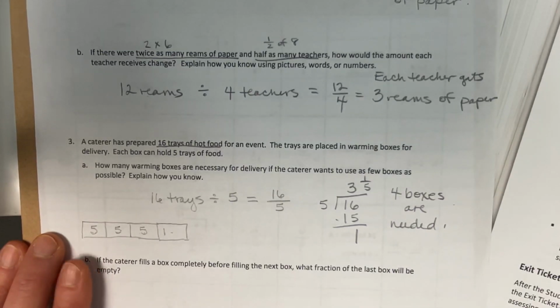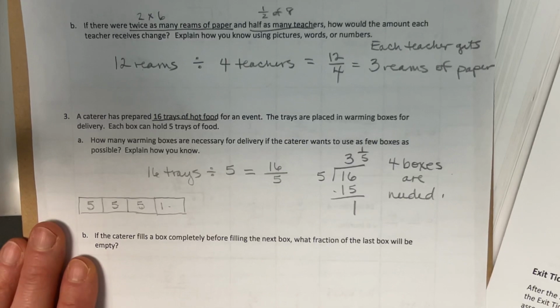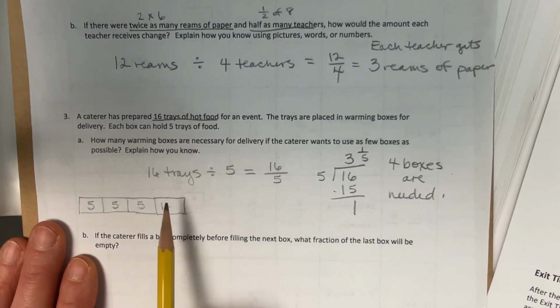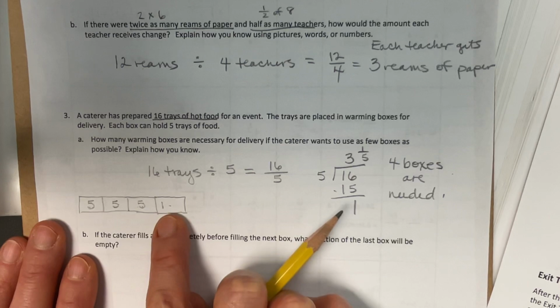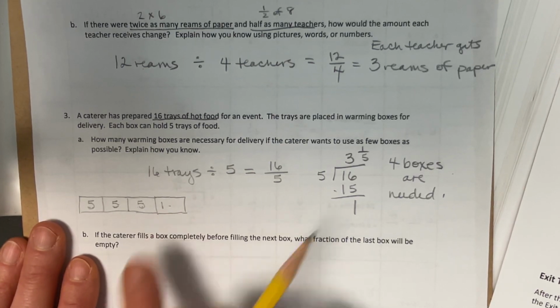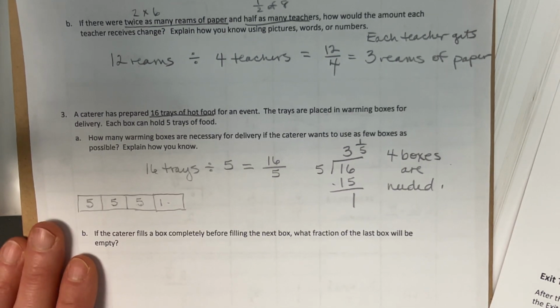Now, if you look at the last question, it says if the caterer fills a box completely before filling the next box, what fraction of the last box will be empty? Well, this box only has 1 tray in it. It can hold 5. So what fraction of the last box will be empty?